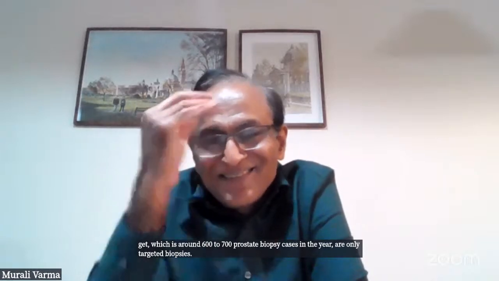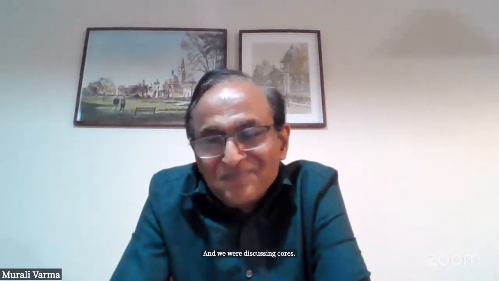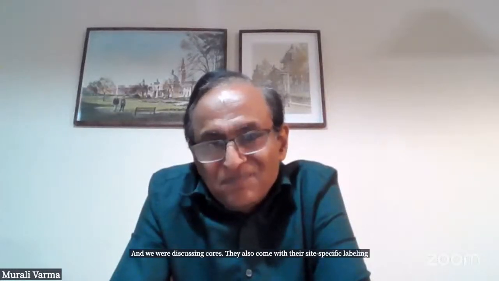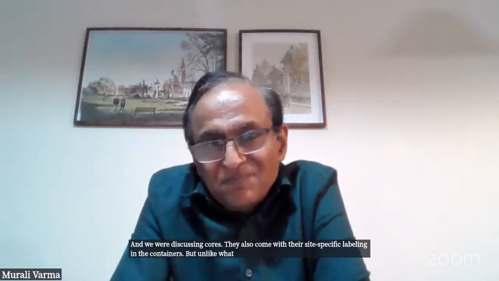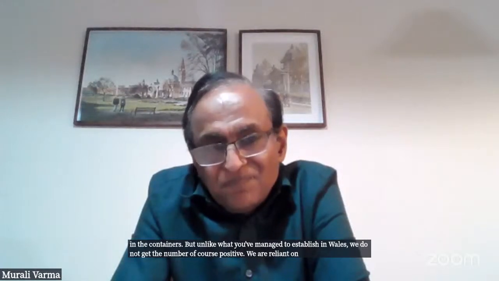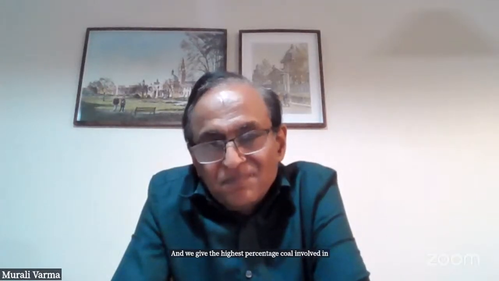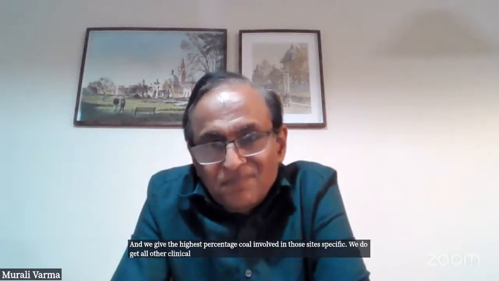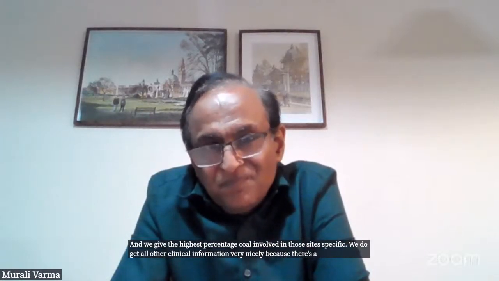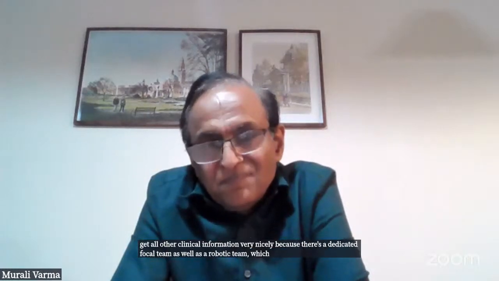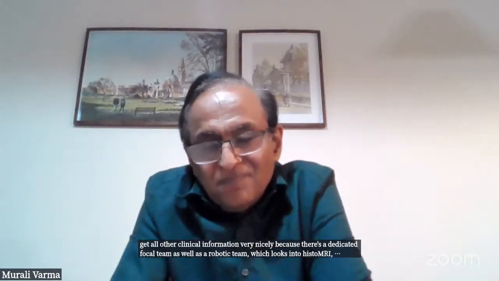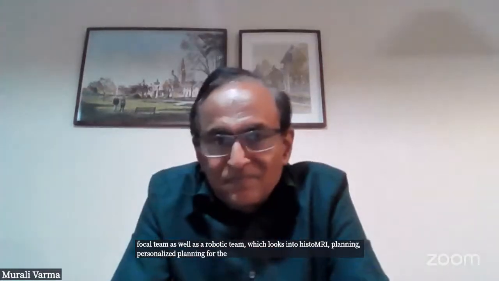And we were discussing cores. They also come with their site-specific labeling in the containers. But unlike what you've managed to establish in Wales, we do not get the number of cores positive. We are reliant on the laboratory operators telling us the number of cores. And we give the highest percentage core involved in those sites specific. We do get all other clinical information very nicely because there's a dedicated focal team as well as a robotic team which looks into histo-MRI planning, personalized planning for the surgery, radical prostatectomies of each patient.